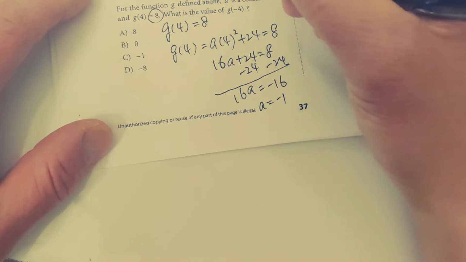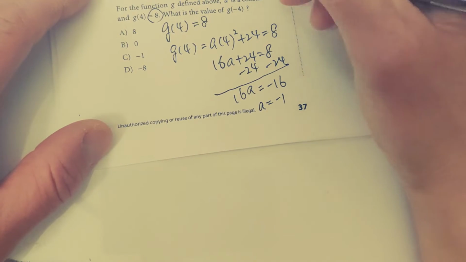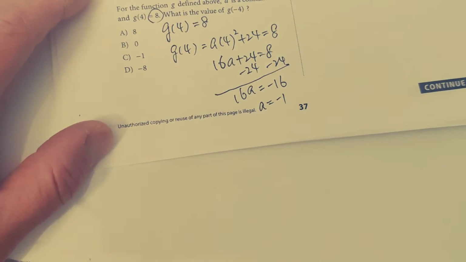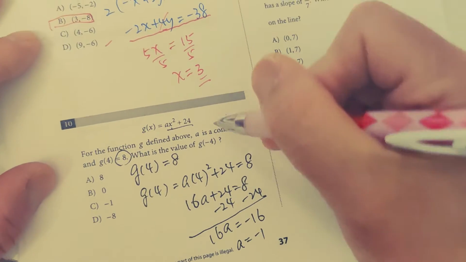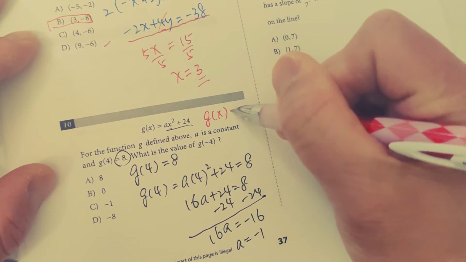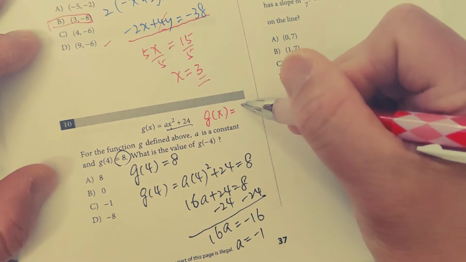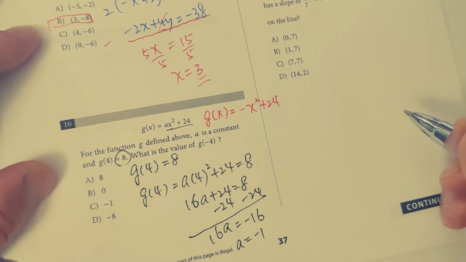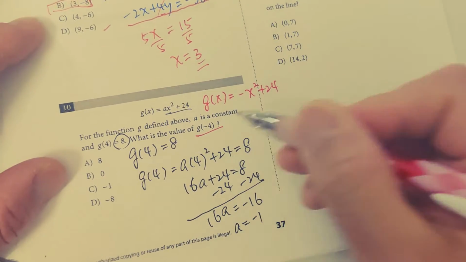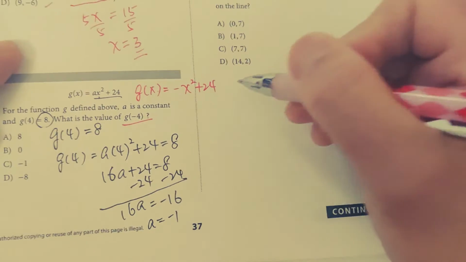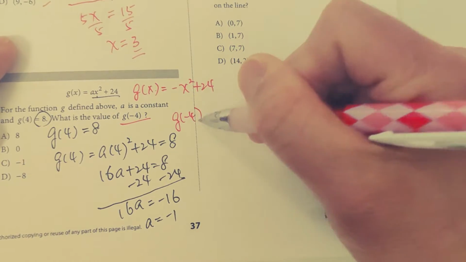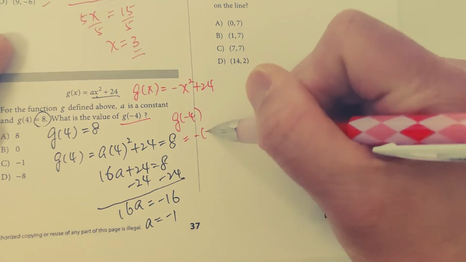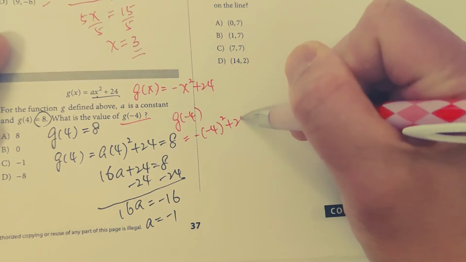So a is -1, and that means we have successfully found the correct expression of g of x, which is g of x would be -x squared plus 24. Okay, now since the question is asking for g(-4), so you can go g(-4) equals -(4 squared) plus 24.